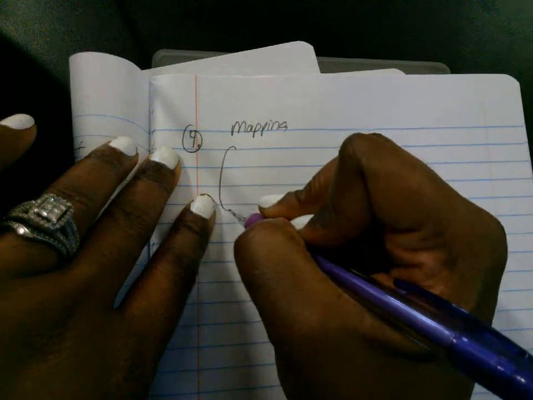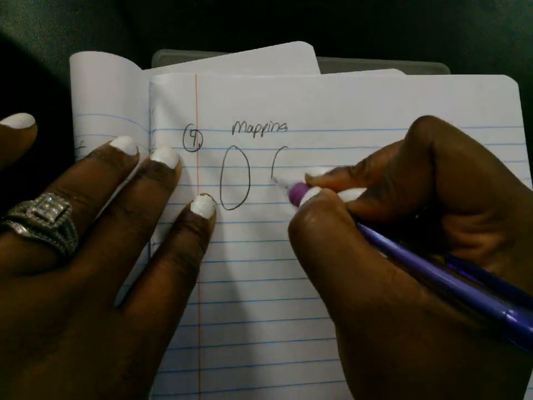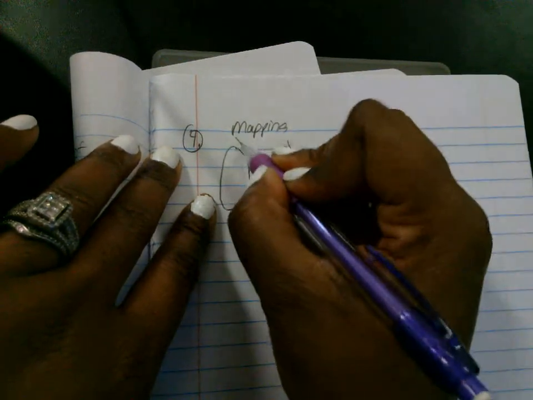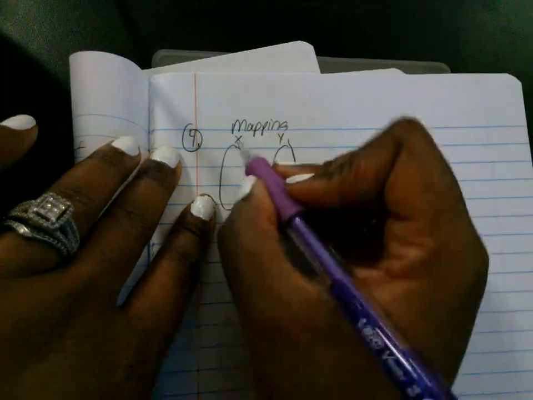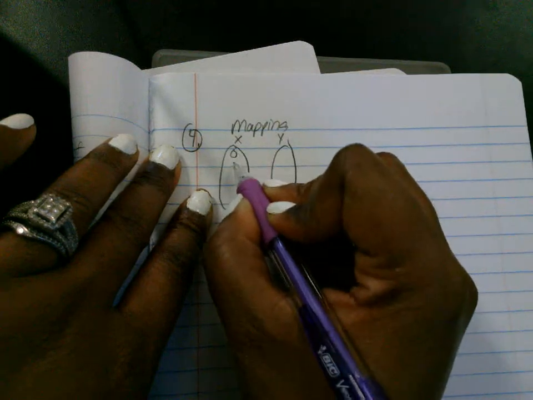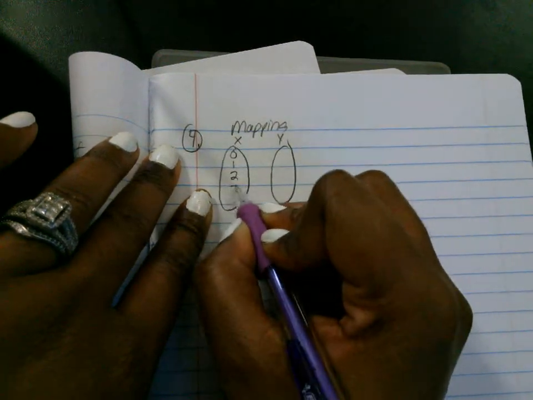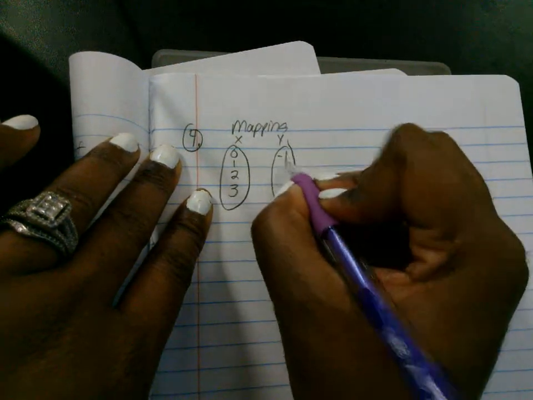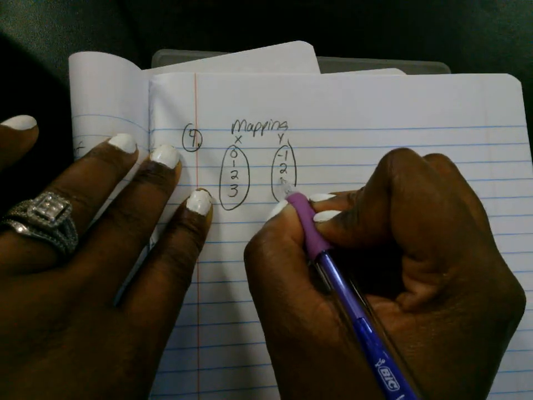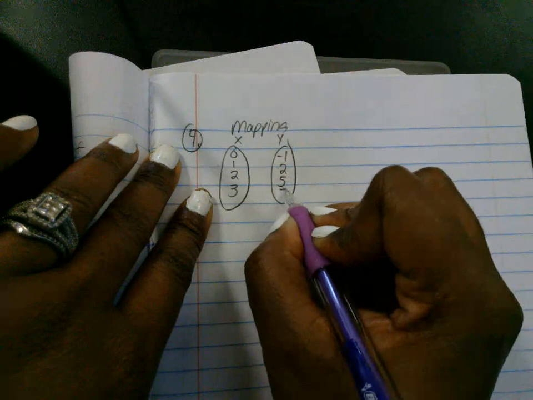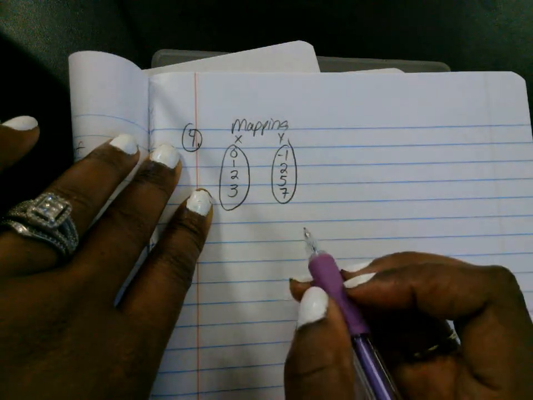Mapping is a type of graph. X, Y. Let's do 0, 1, 2, 3, -1, 2, 5, 7. All right, so let's do it.